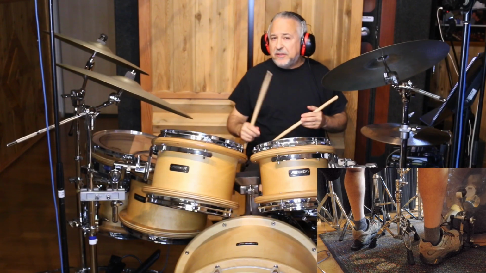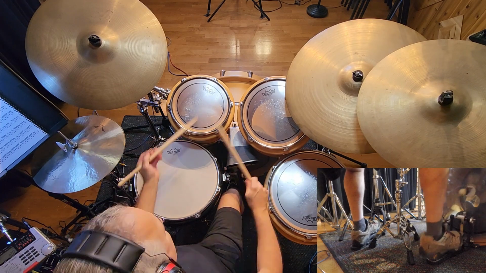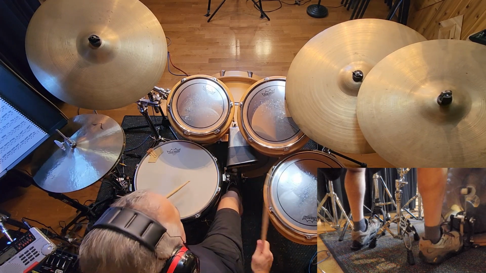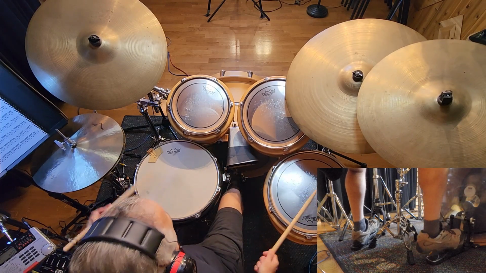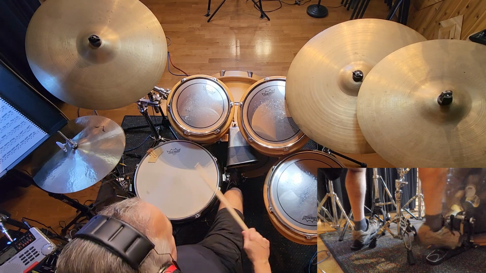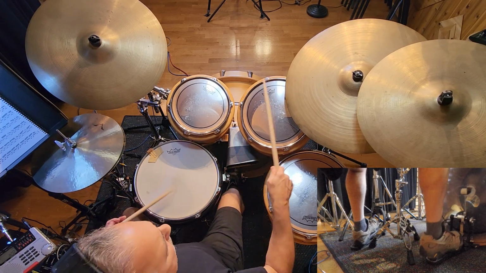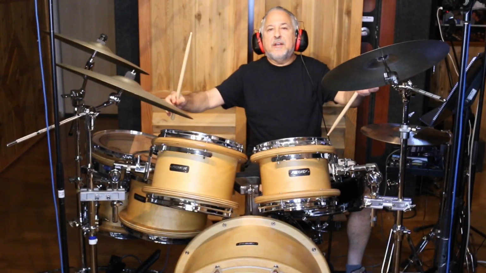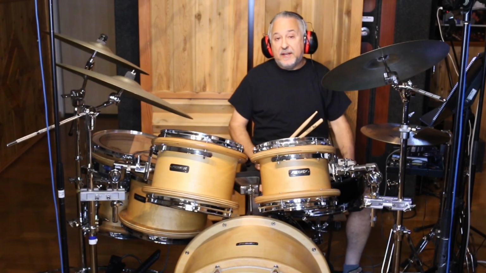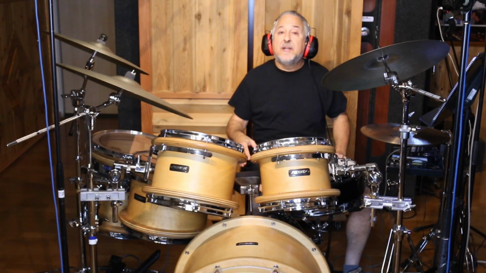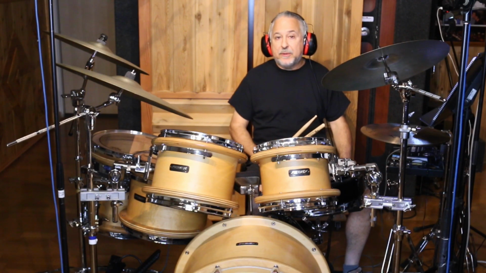Lots of open triplets, basically related to batucada, which is this. So a lot of drummers would consider that one big fill, but using the toms like that is part of that style. Those represent the surdos, the three different pitched kind of bass drums. So you're mimicking the style there when you're playing your fills.